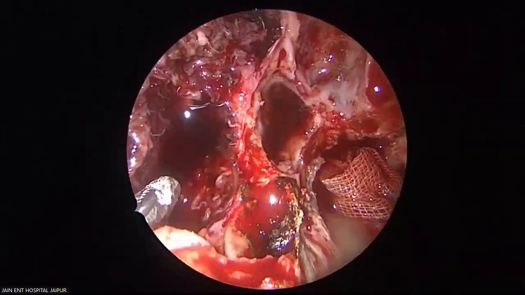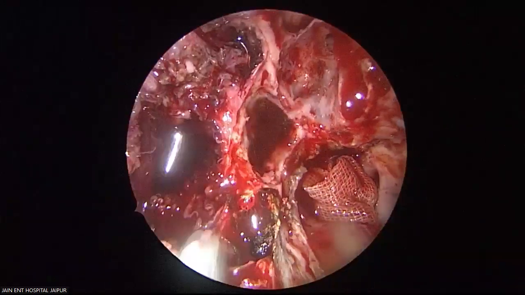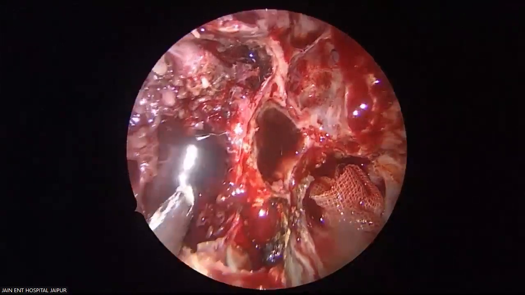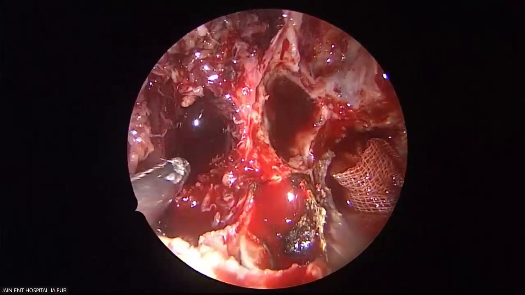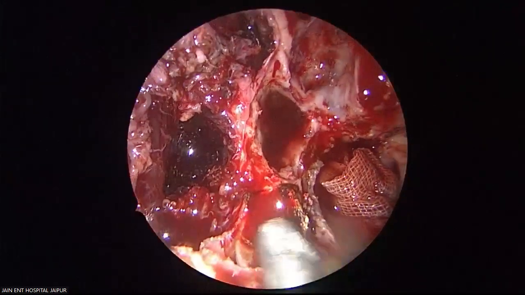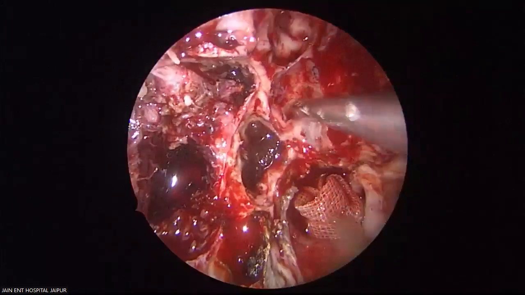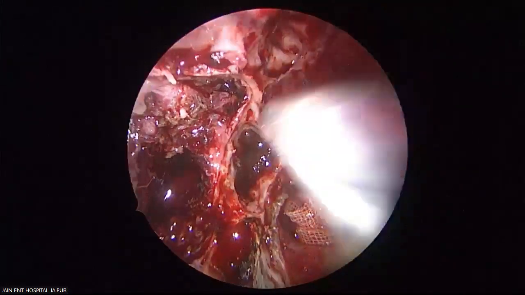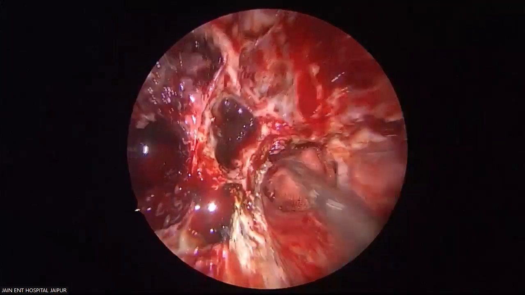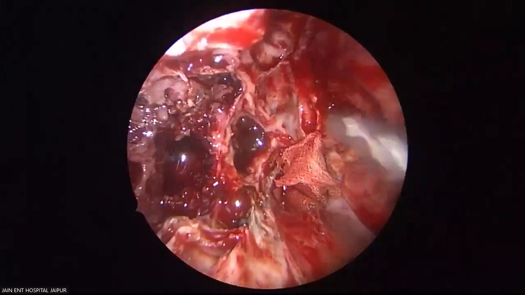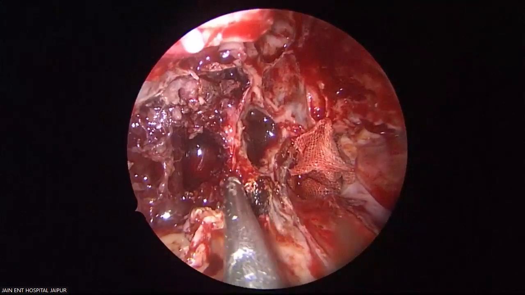See now, this is your infratemporal fossa with my Surgicel in place. Pterygoid with the Surgicel in place. Sphenoid, Onodi, superior orbital fissure, everywhere. Give me a small Surgicel more.